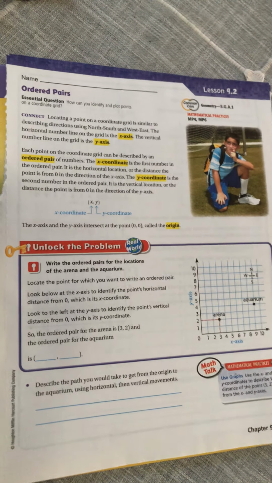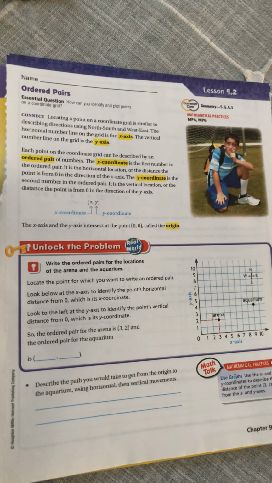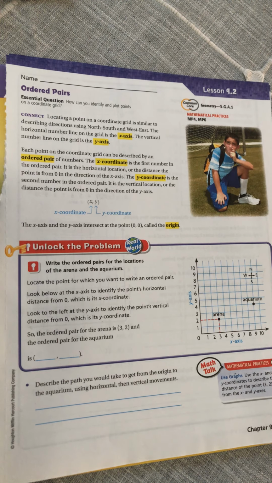Okay, guys, this is Go Math 9.2, ordered pairs. I love me some ordered pairs. Let's take a look at what the essential question is. How can you identify the plot points on a coordinate grid?